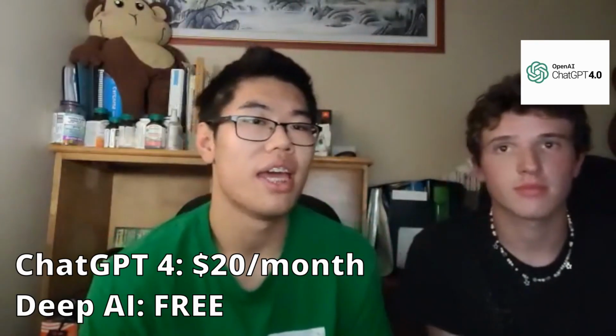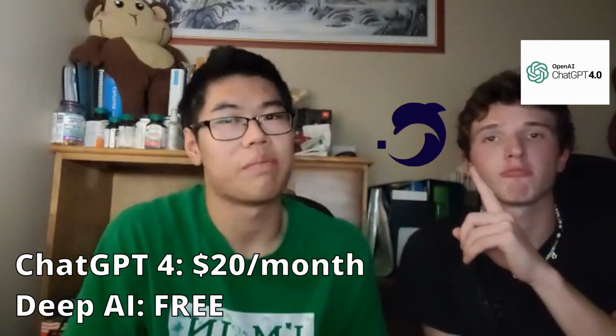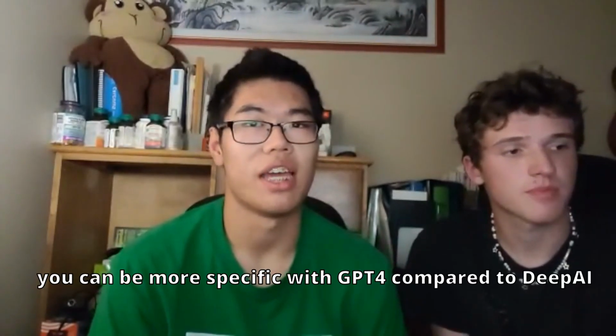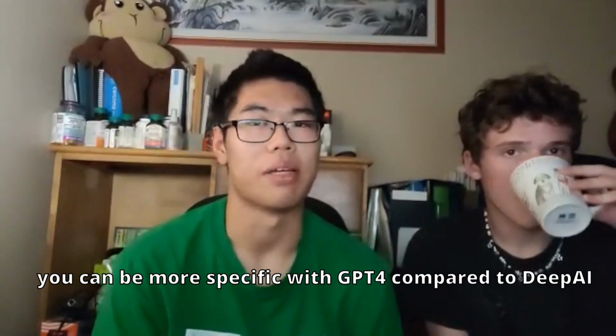Today we'll be using two websites: ChatGPT 4, which is paid for, it's $20 a month, and Deep AI, which is free. So obviously ChatGPT 4 is going to be a much better platform to generate images on because it's paid for, and you can be way more specific with it and add way more details and it won't get mixed up.